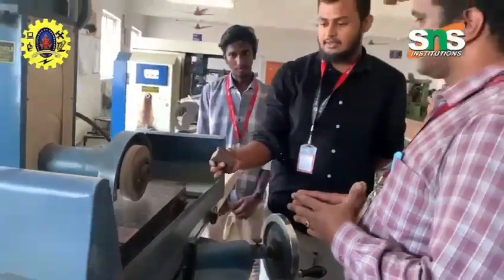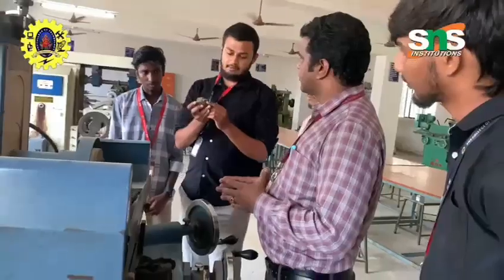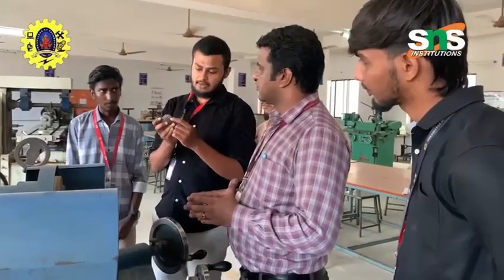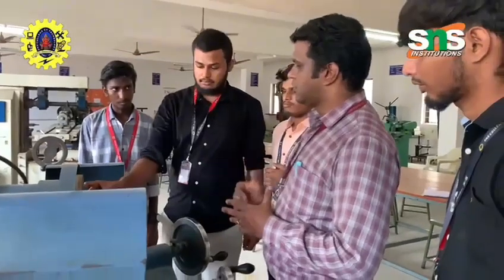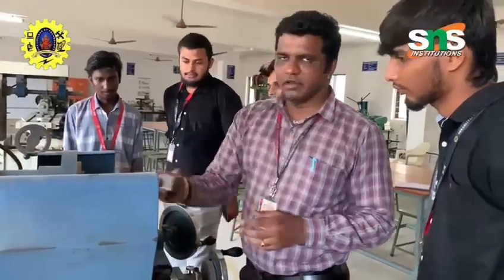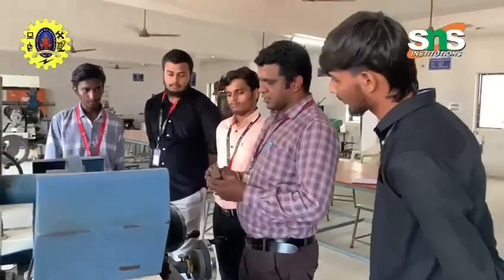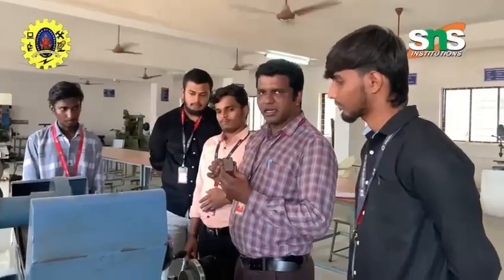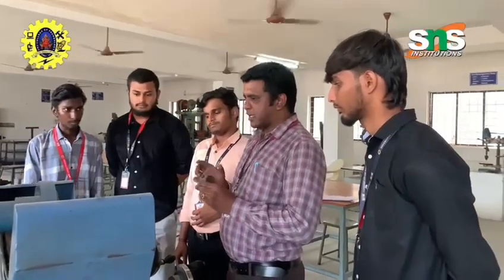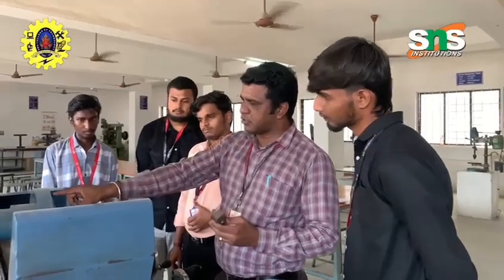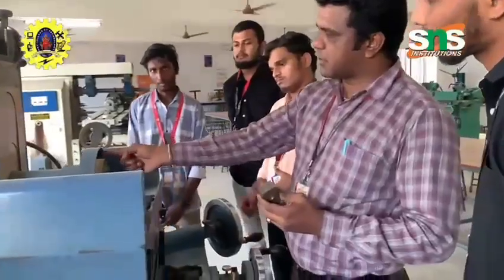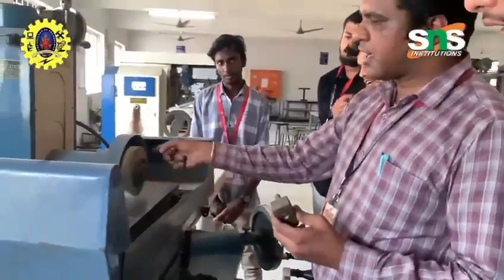You place it here in that shape. You see the picture. It removes unwanted particles from the grinding wheel. Yeah, very good. So this is a diamond dresser. The diamond dresser is the tool used to remove dust particles and unwanted particles from the grinding wheel.